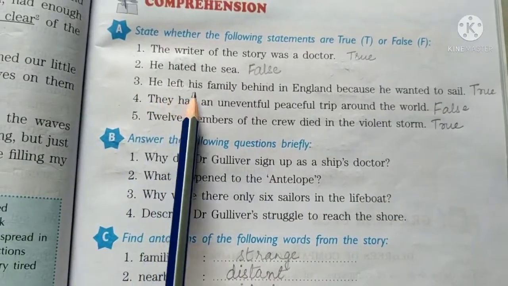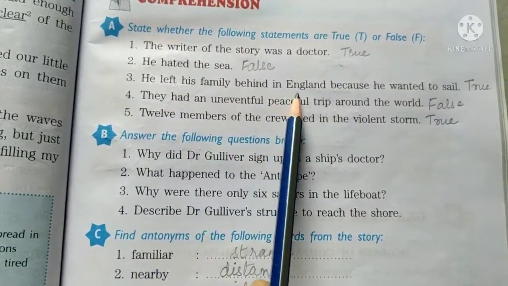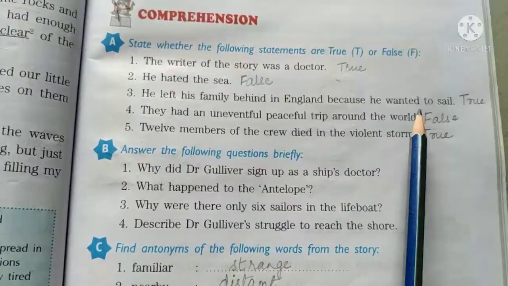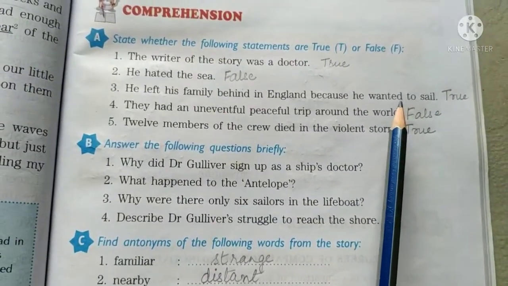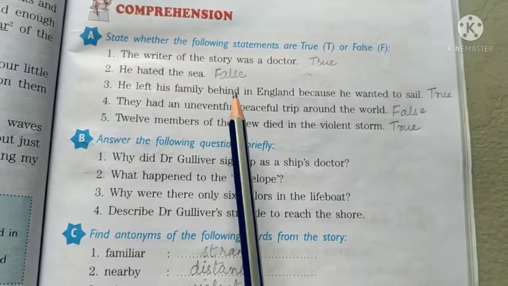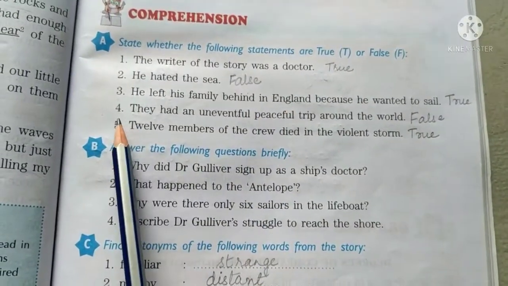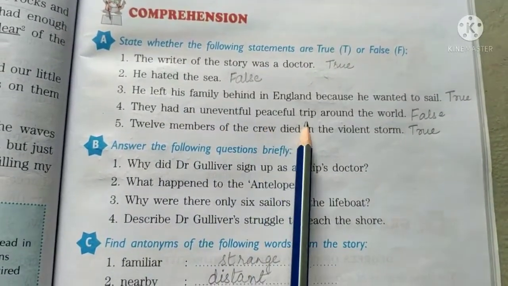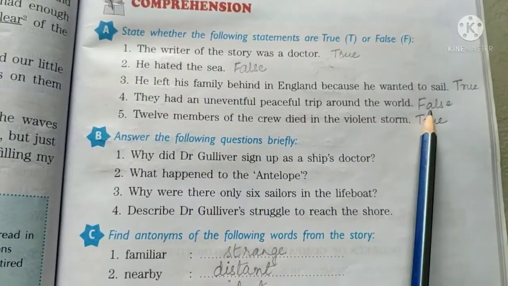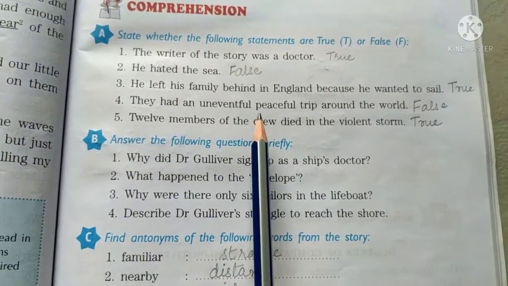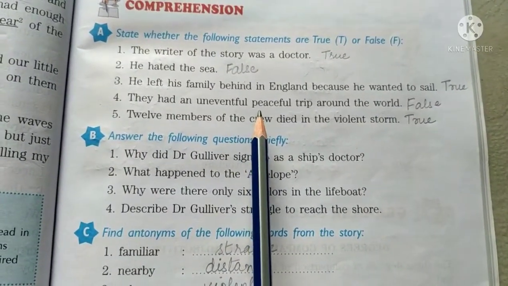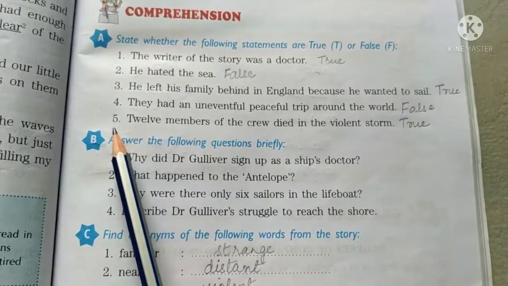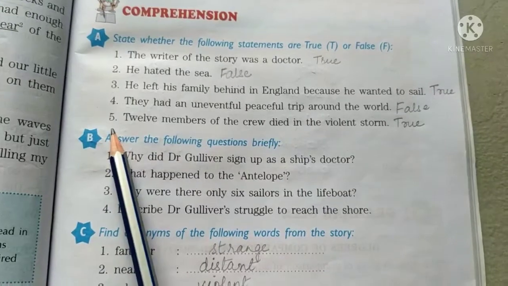3. He left his family behind in England because he wanted to sail. True. His normal life in London did not satisfy him, so he left his family behind. 4. They had an uneventful, peaceful trip around the world. False. Their trip was not uneventful or peaceful. They met with a violent storm. Many of the shipmen died. He also had many adventures on his trip.